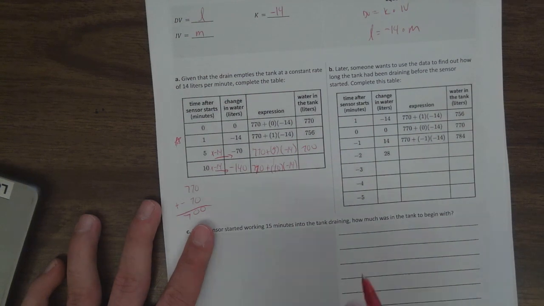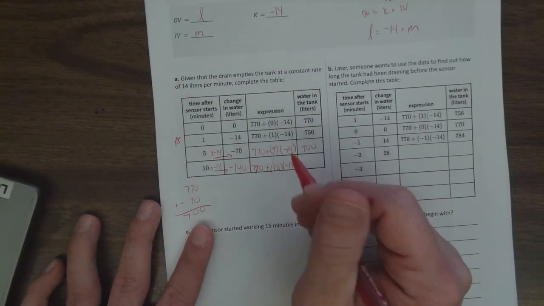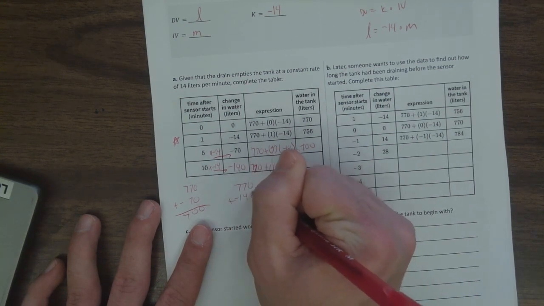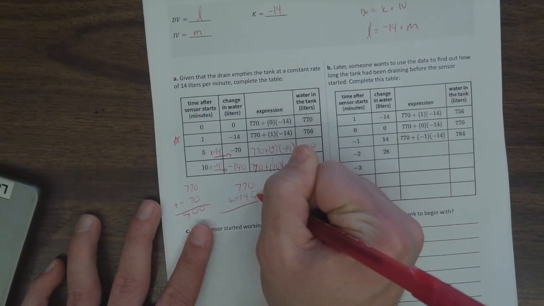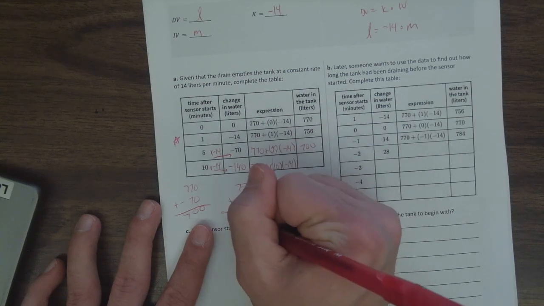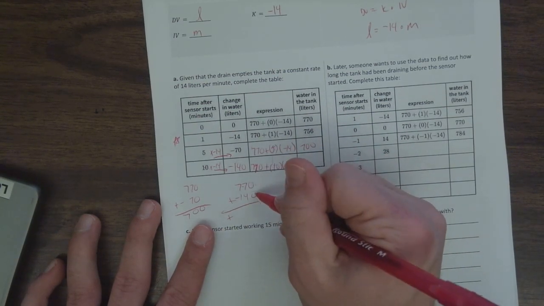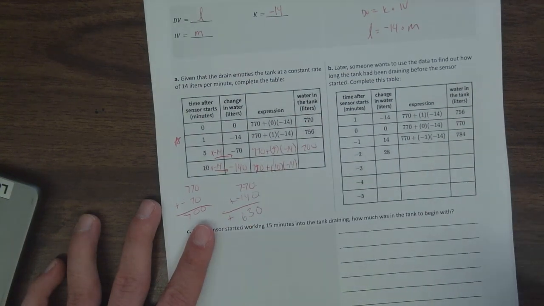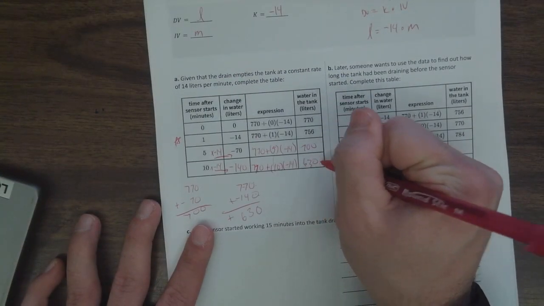And so then this tells us that the water in the tank is just 770 plus negative 140. Take a positive plus a negative, or a negative plus a positive. Take the sign of the largest numeral and subtract. 0 minus 0 is 0. 7 minus 4 is 3. 7 minus 1 is 6. So that's just 630.